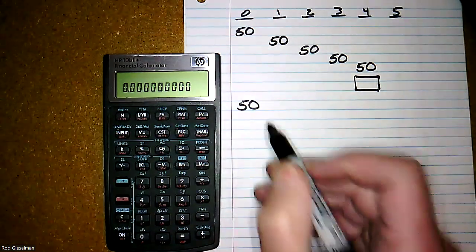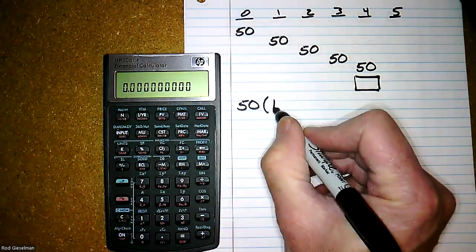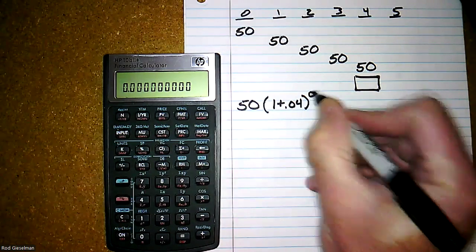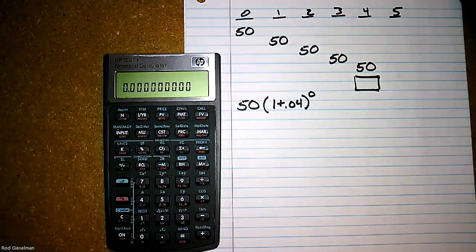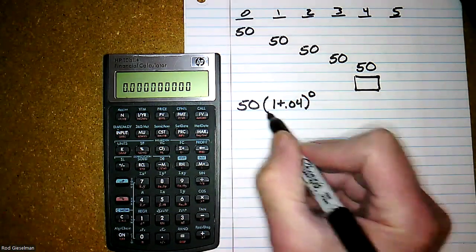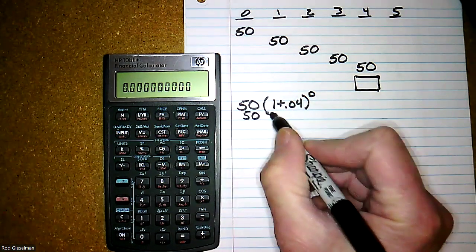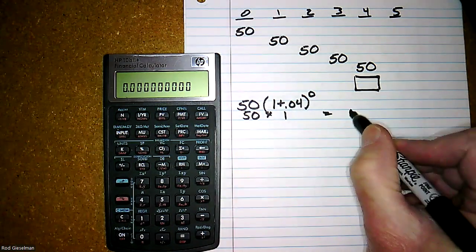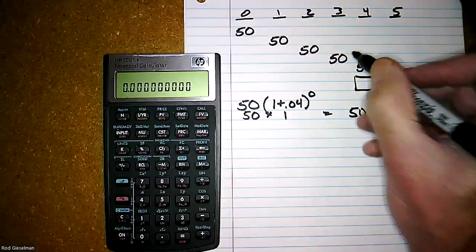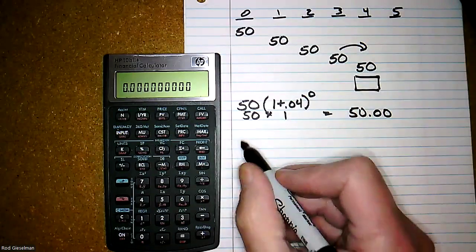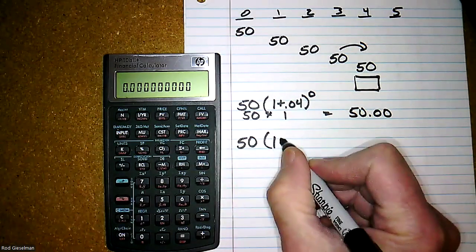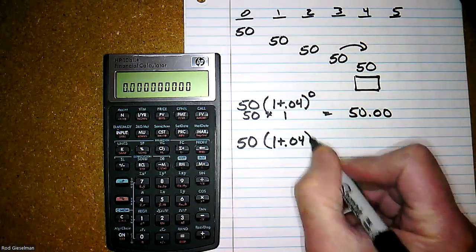Now, if you want to be particular about it, you can go 1 plus 0.04 to the 0 power. Anytime you take something to the 0 power, it equals 1. So you essentially just have 50 times 1. So our first cash flow is going to be $50. Next one earns interest for 1 period. So we got 50 times 1 plus 0.04 to the first.